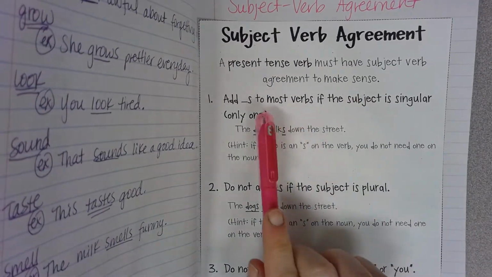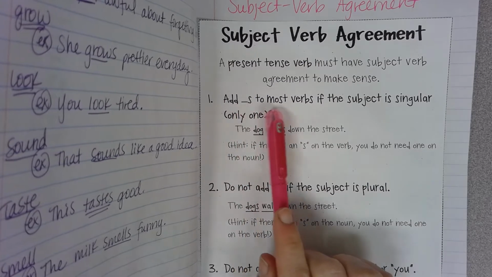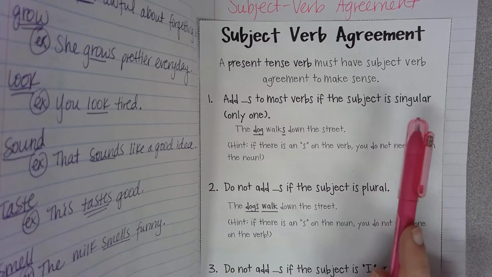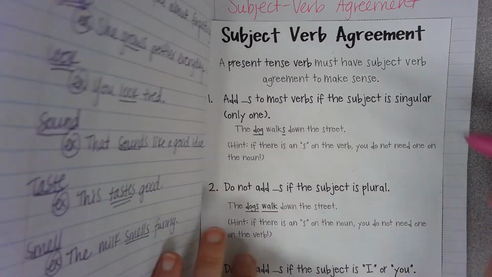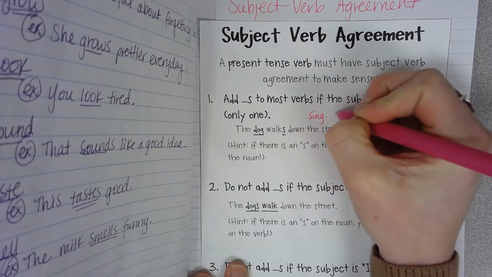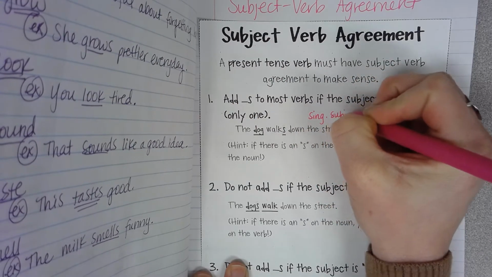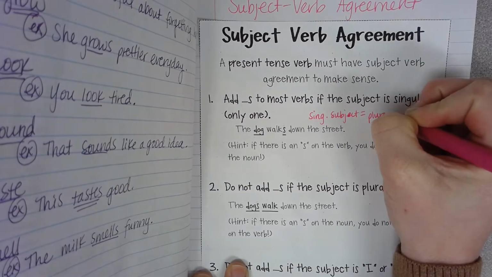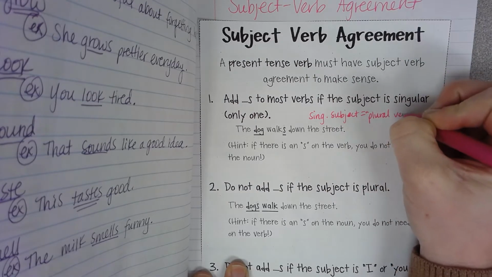Now, rule number 1 says add S to most verbs if the subject is singular. So what this means, let's write this on here: singular subject equals what we think of as a plural verb.